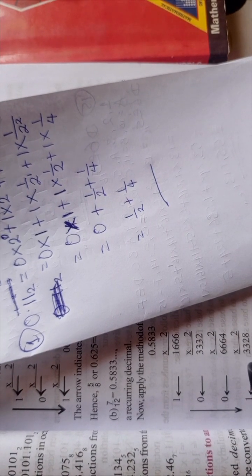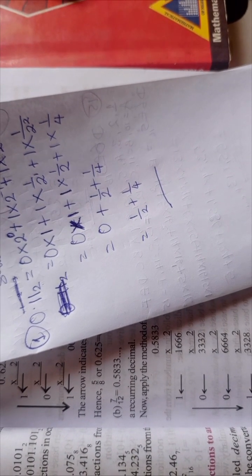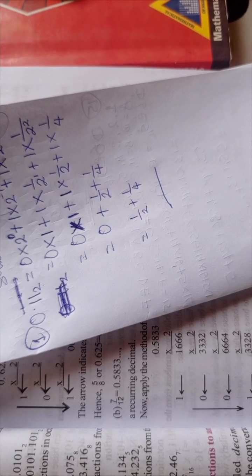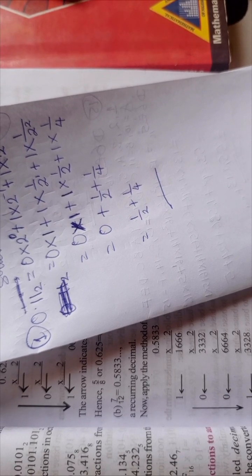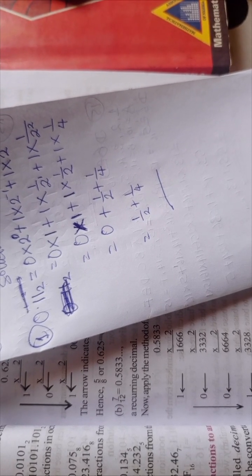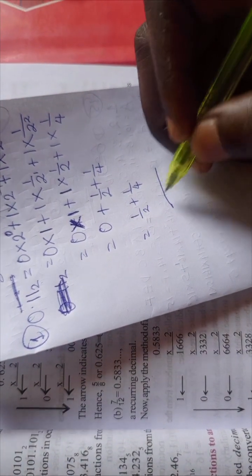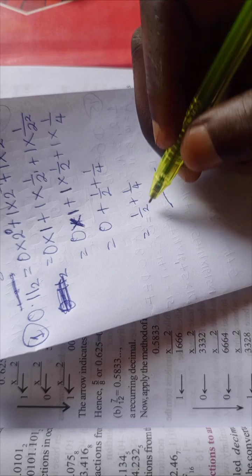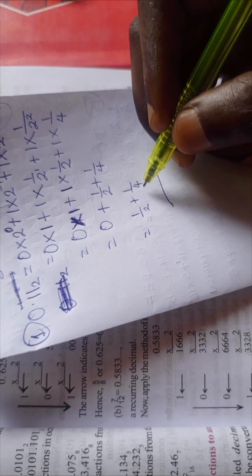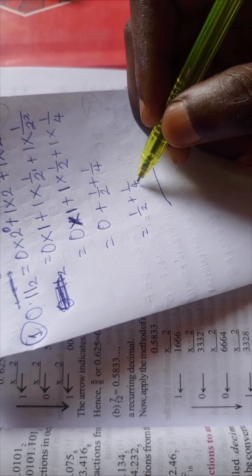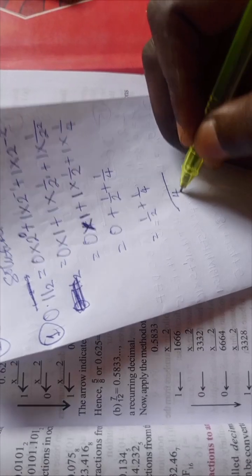It is the smallest number that those numbers will go into without a remainder. So in this case, we have 4. 2 will go into itself once, and into 4 two times. So we have 4 here.